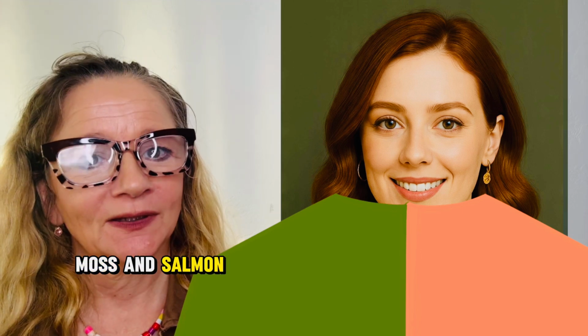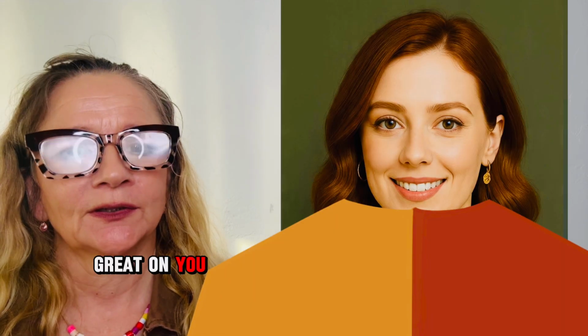Golden brown and coral, so pretty together, and a great t-shirt and jacket combo. Moss and salmon. This is a really warm look that would look lovely as a knitted cardigan over a moss shirt. Next up, oatmeal and tomato red. Oatmeal jeans and a tomato red sweater will look great on you.